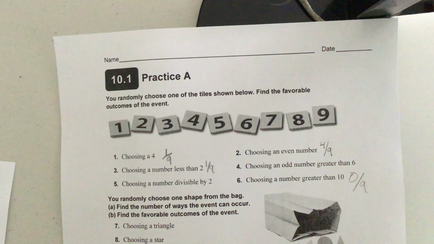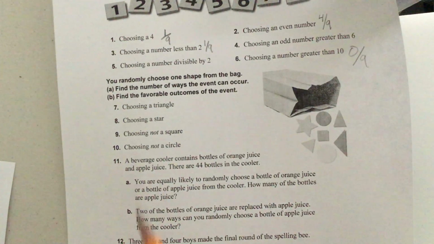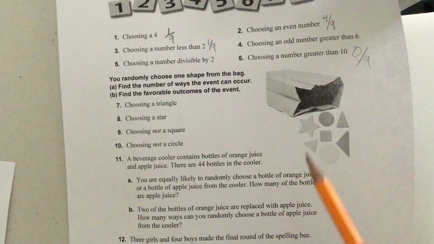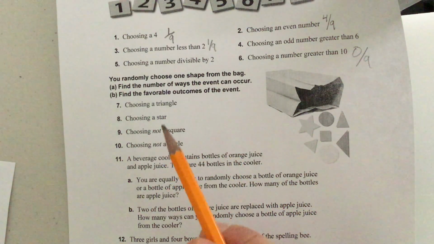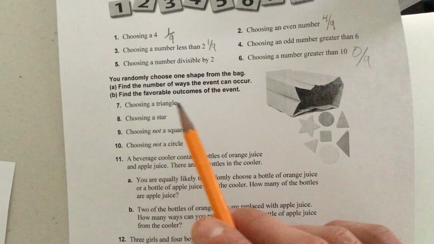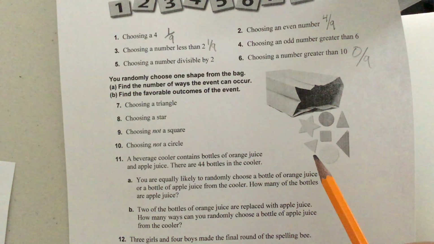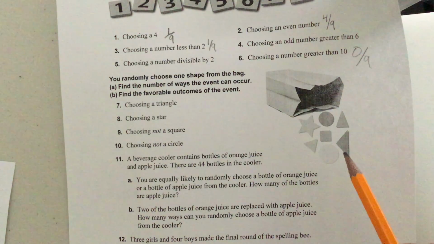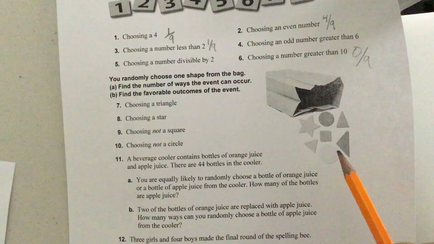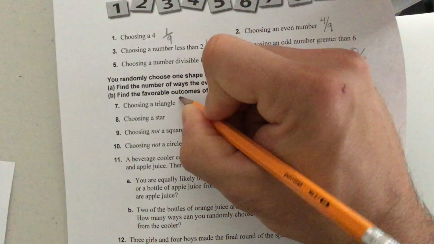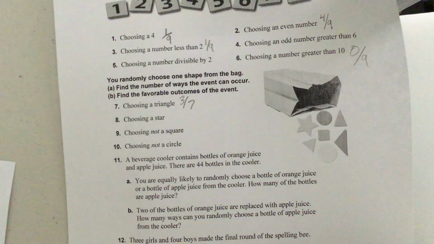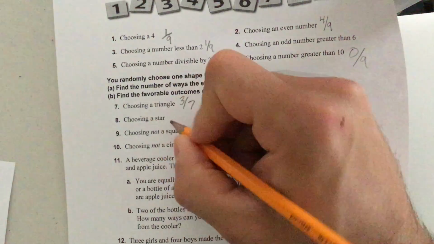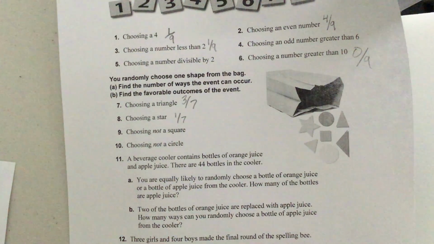This is pretty simplistic. Let's jump down here to things called complements. Okay. So there's a bag that's spilled. It has multiple shapes. Woot woot. Okay. Let's just do one or two easy ones. Choosing a triangle. Well, the first thing we have to derive is how many shapes are there. A quick count tells me that there's 7 shapes. Hopefully I didn't miscount. If so, shame on me. Of those, 3 of the 7 are triangles. Okay. Choosing a star. Well, there's only 1 out of the 7 that are star.